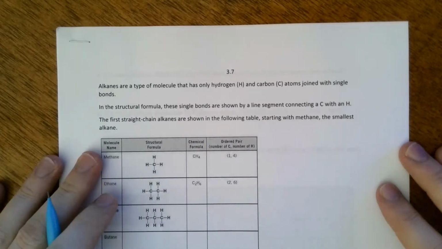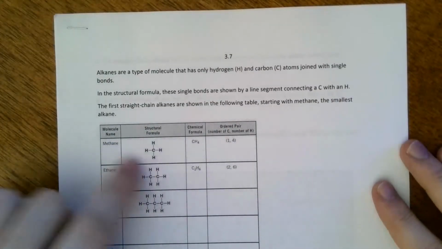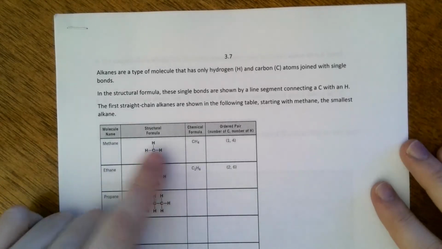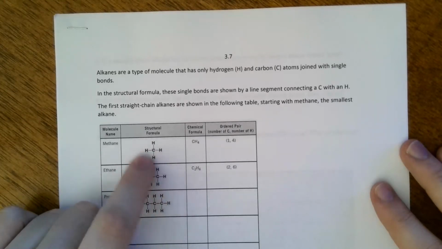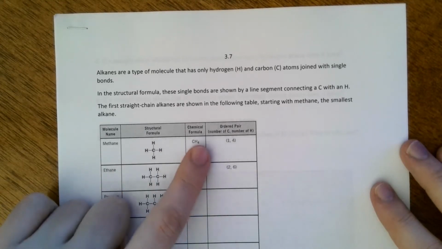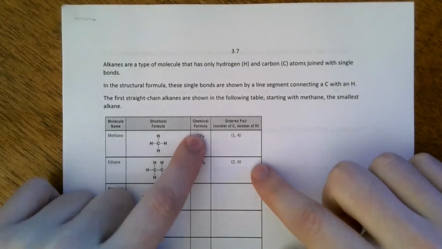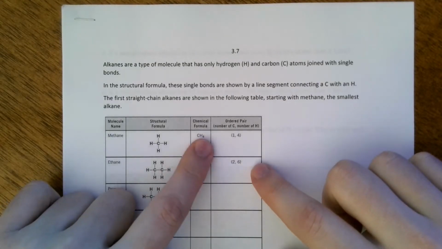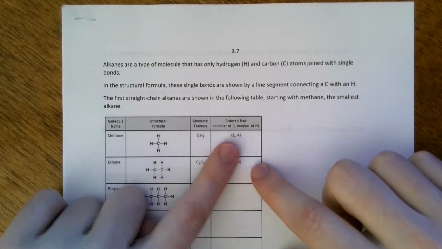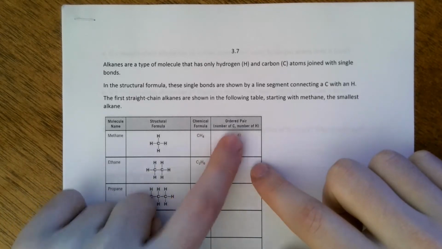So just to dissect what we mean for this, it basically just means that there's one carbon in the middle, and then at every 90 degrees there's a hydrogen coming out. So there's one carbon and 4 hydrogens. So if we look at the chemical formula, we see there's carbon, which is just 1, and there's 4 hydrogens, right? So if we wanted to write that as a pair, there's 1 carbon and 4 hydrogens.